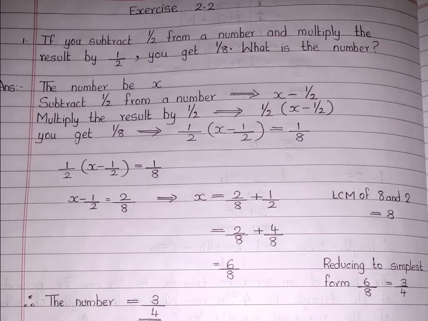Let the number be x. For a word problem in the linear equations chapter, every question will start with a let statement, that is, let the number be x. Now what you have to do is read the question sentence by sentence.